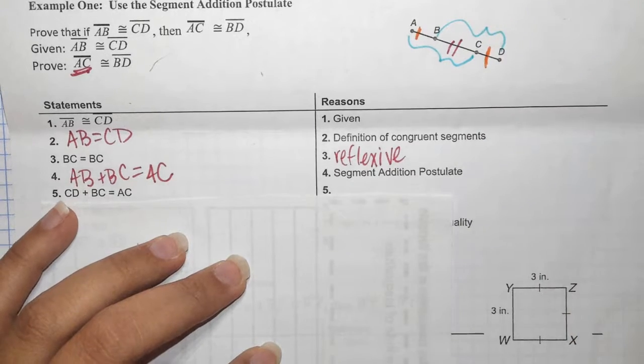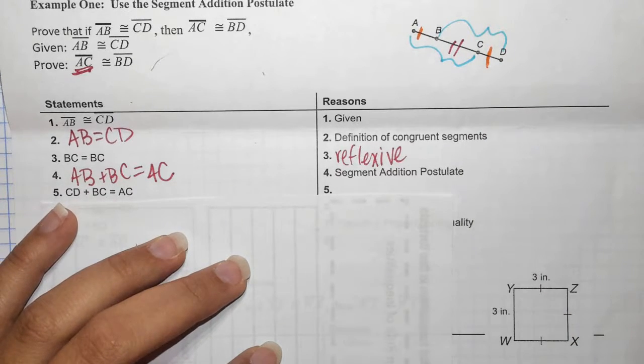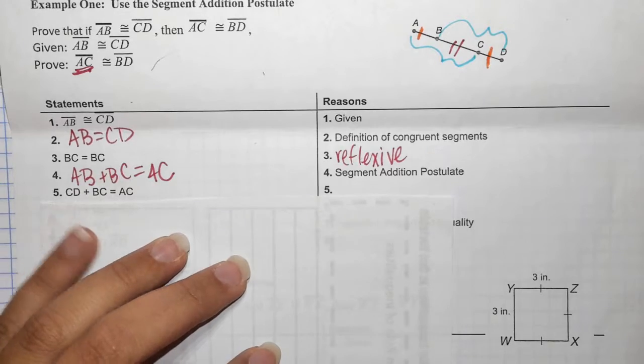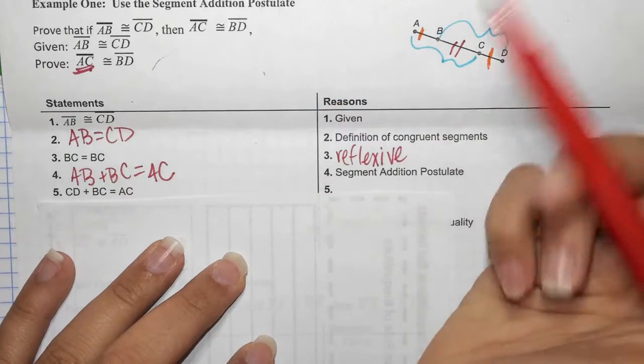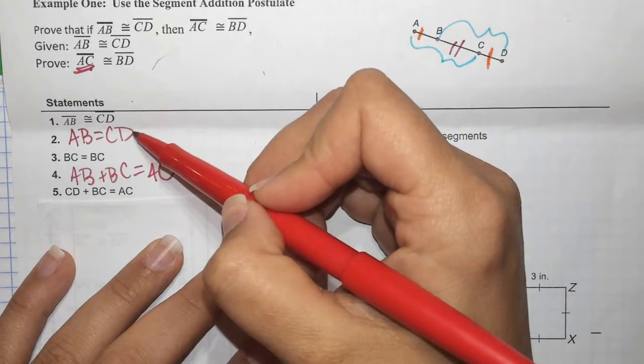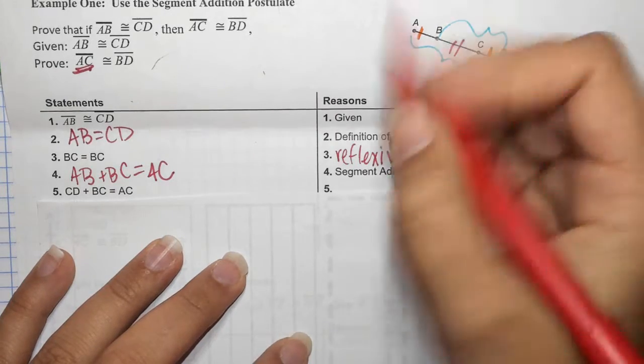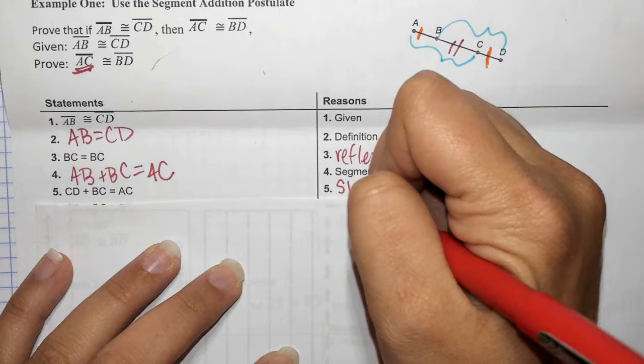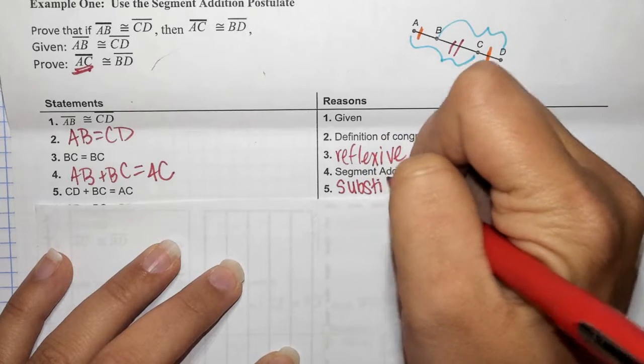Now, for the next one, it says that CD plus BC equals AC. Why do you think that is? What did they do? What did they replace from here to here? They replaced AB. And what did we say right here? So this is the substitution.